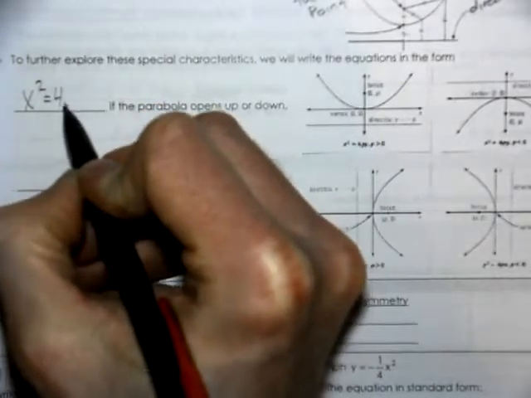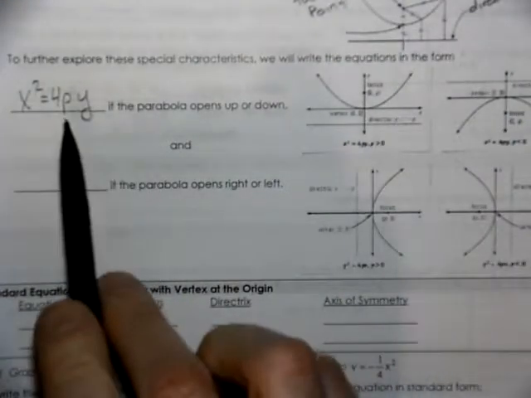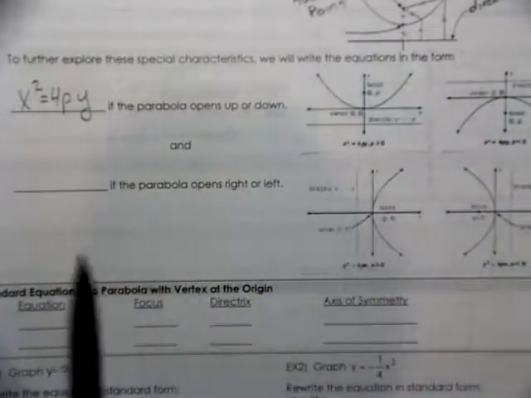So we're going to look at a different way to write the equation. We're going to say x squared equals 4py. And this is going to make our parabola open up or down. The way I like to remember this is it's x squared. You've worked with x squareds in the past. X squared is a parabola, as you know it, and it opens up or can open down. So x squared will always open up or down.